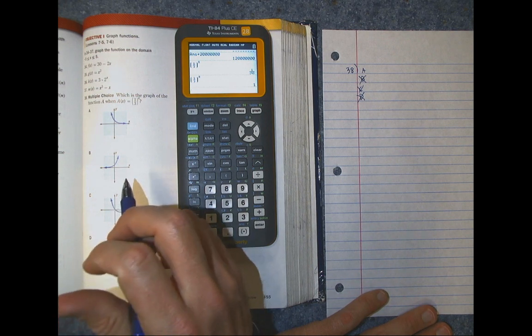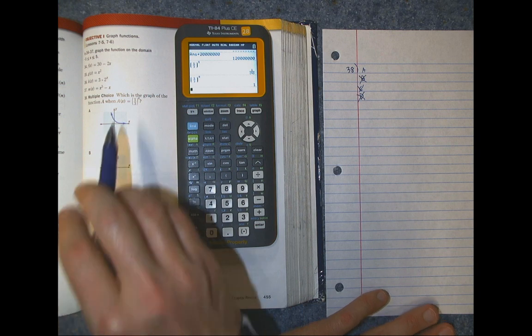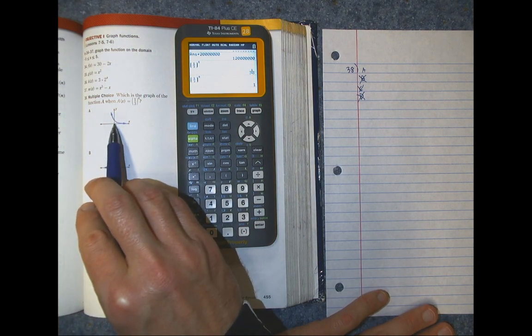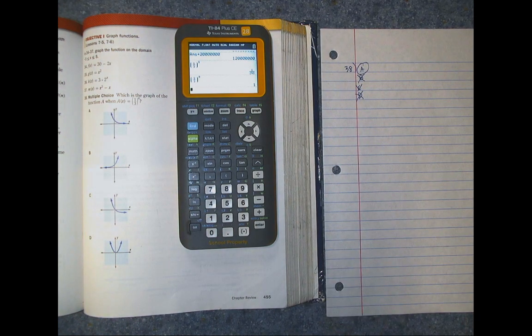And think about it for a second. We know that, right? Anything raised to the 0 is 1. So it shouldn't be hitting at 0. Anything raised to the 0 power when x is 0, we should be up here at 1. And so letter A would be the correct answer here.